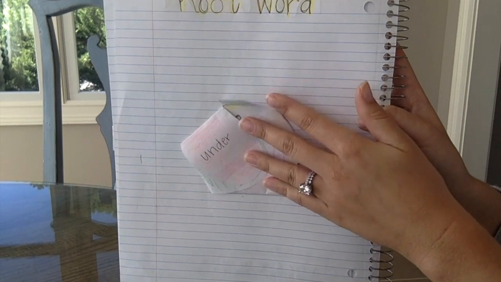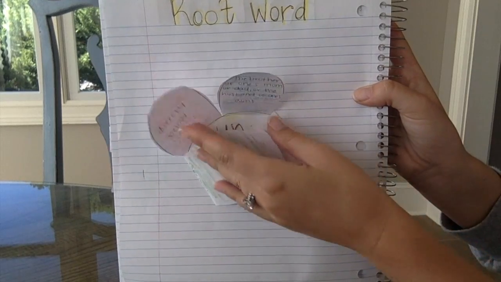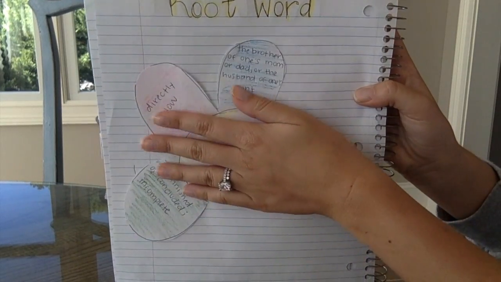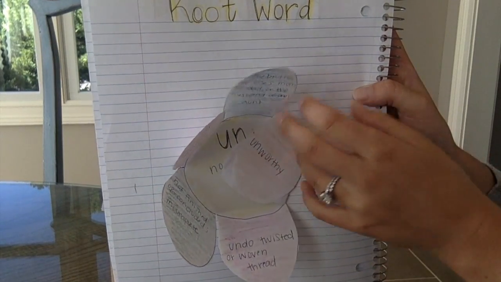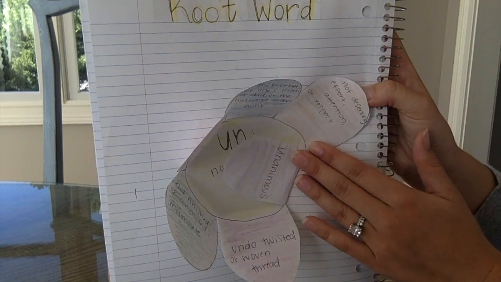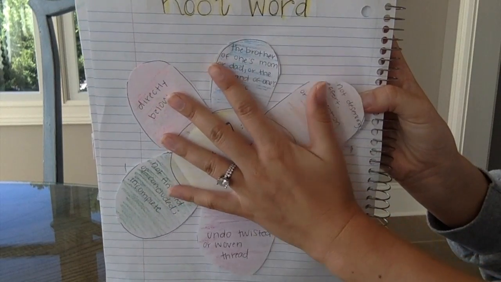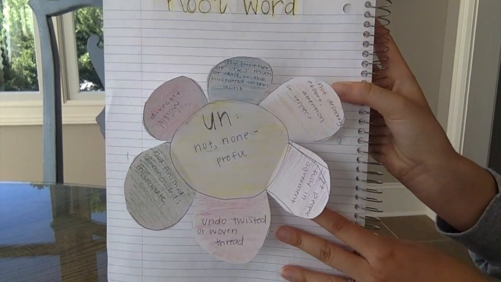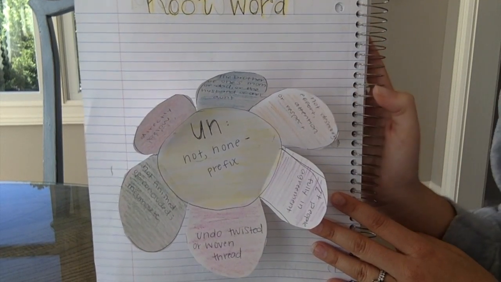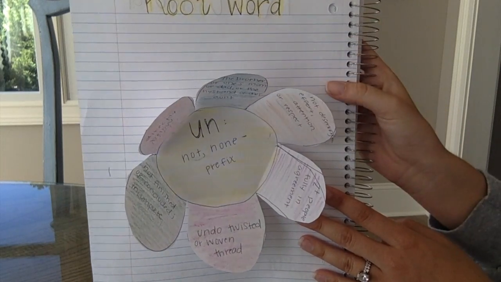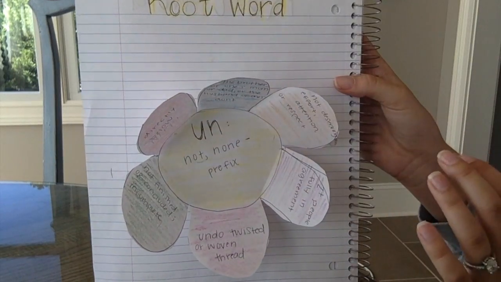Okay? So uncle, definition. Under, definition. Unfinished, in the definition. Unravel, definition. And unworthy, definition. And unanimous, in the definition. And you'll see the root word on all of these words was un, which means not or none. And that's a prefix for a lot of words. So that would be the root of those. They all had that in common. And so, like I say, the students get to define it and color the flower.